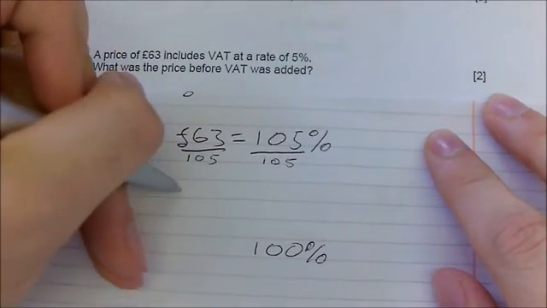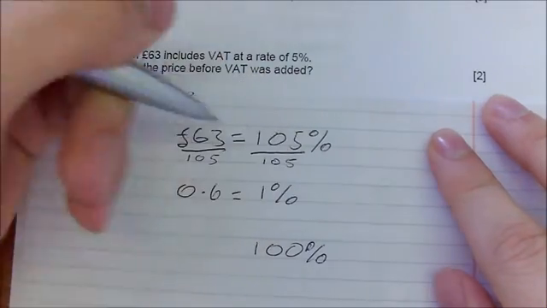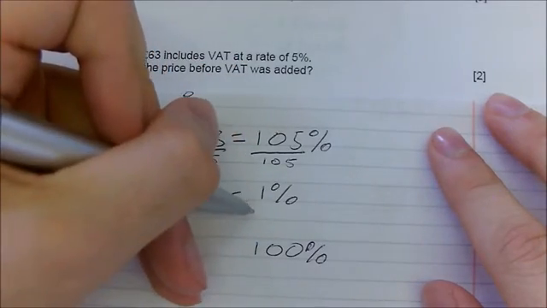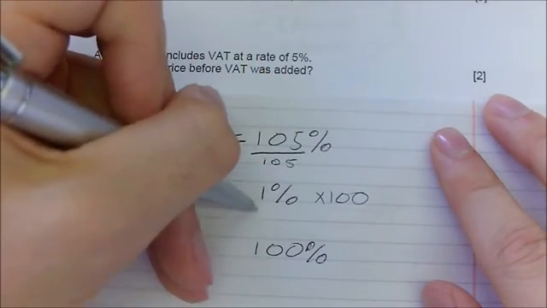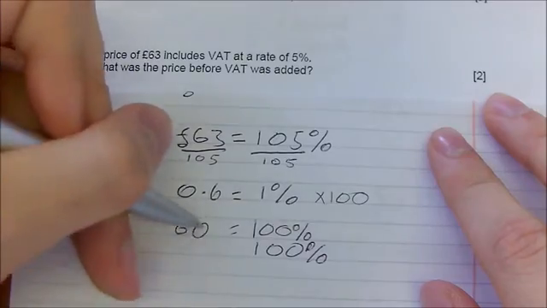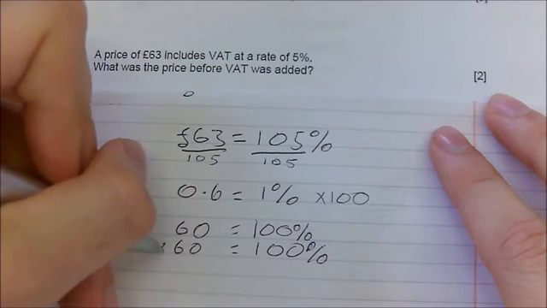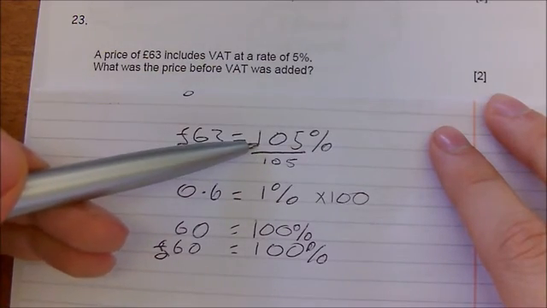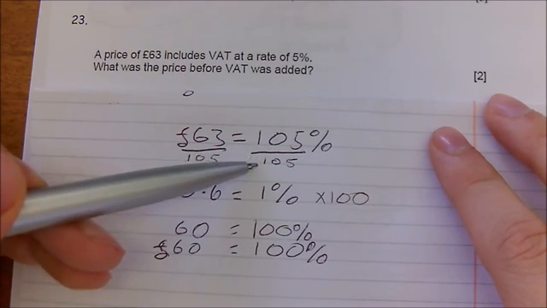and that would leave us with 0.6 equals 1%. So 0.6 is 1%, and then we've got times by 100, which will leave us with 100%. So 100% will be 60. So the answer is £60. We can't just divide by 100, because if we divide by 100 we only get 1.05%, not 1% here. That's where a lot of people go wrong in that question.